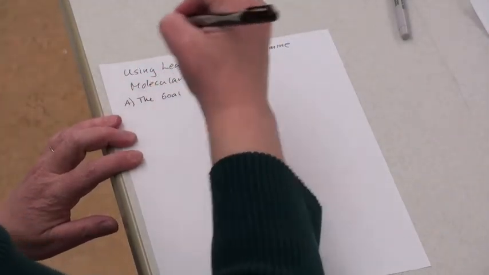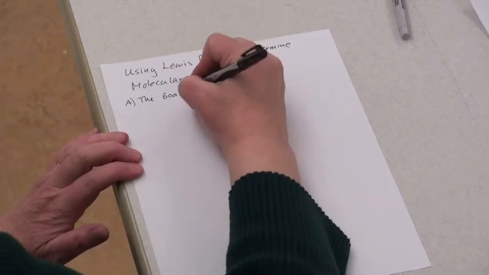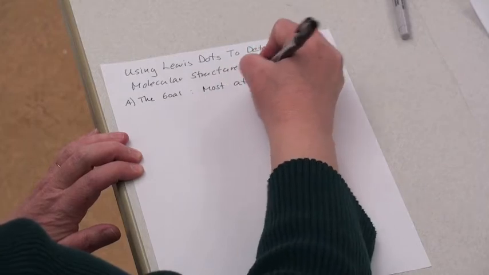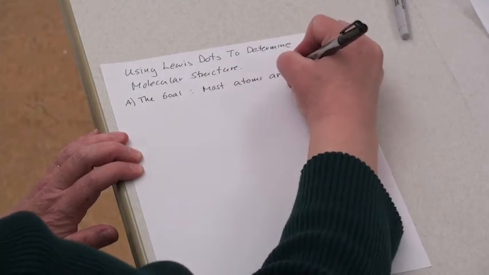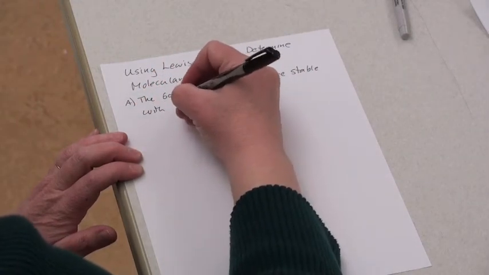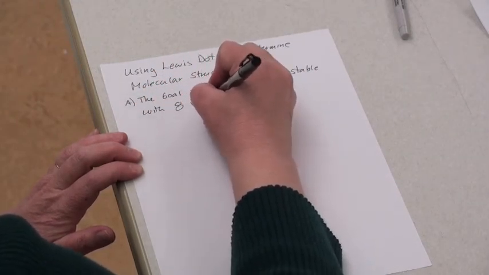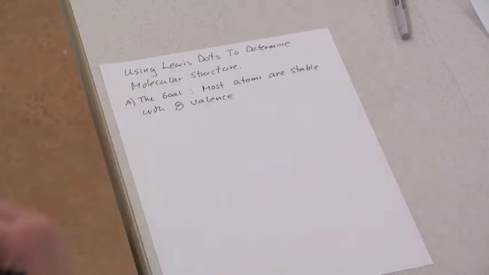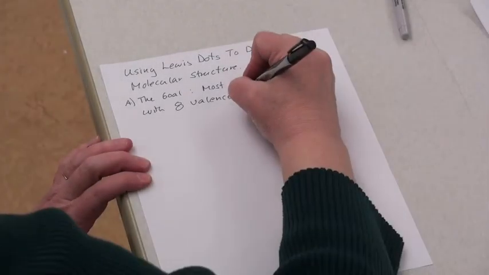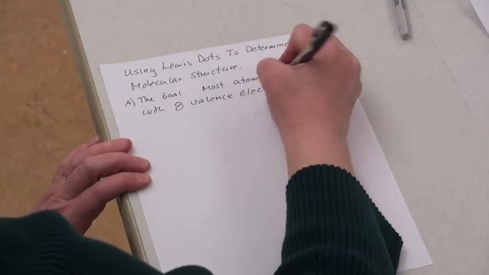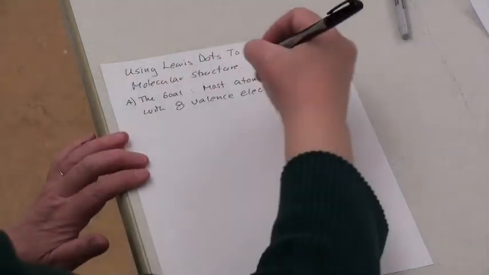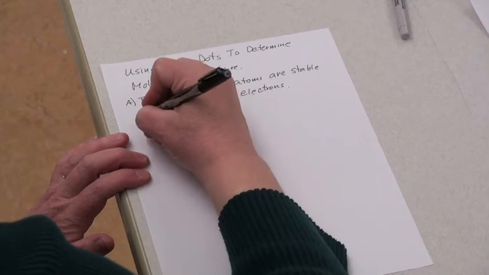The goal for the atoms is that most atoms are stable with 8 valence electrons. And this is really important, 8 valence electrons. Now, most of them don't start out with 8 valence electrons. They start out with 6 or 5. So in order to get their 8 valence electrons, they share with another atom. And this is called the octet rule.